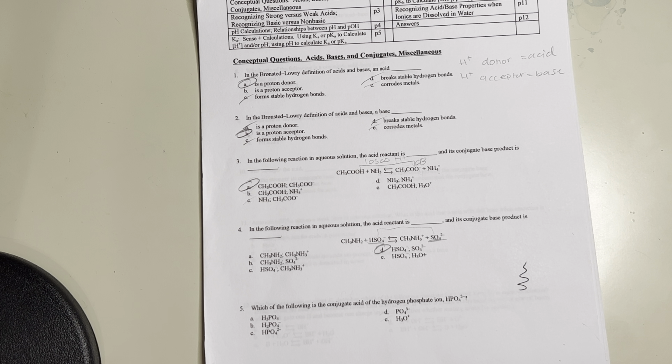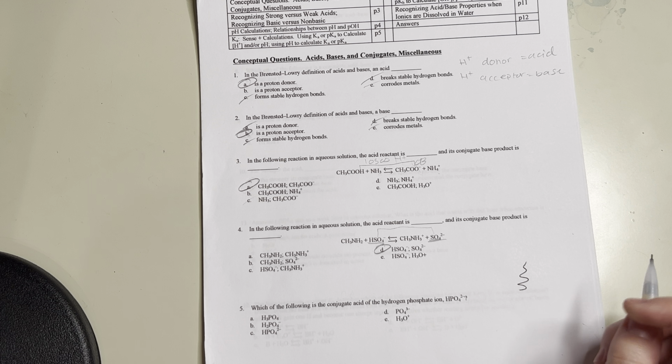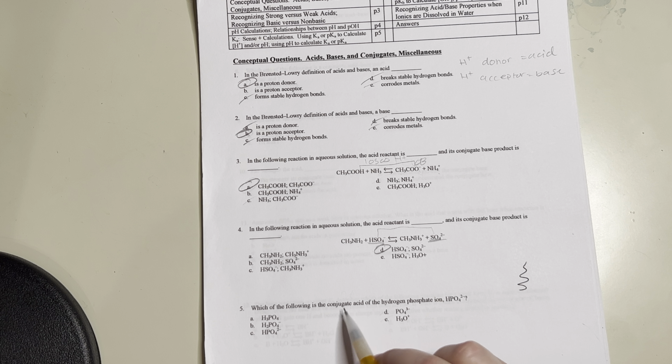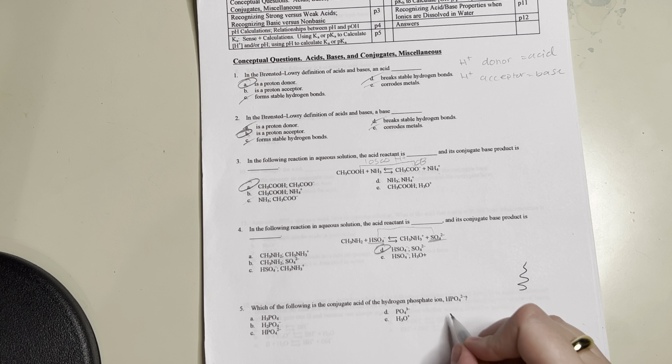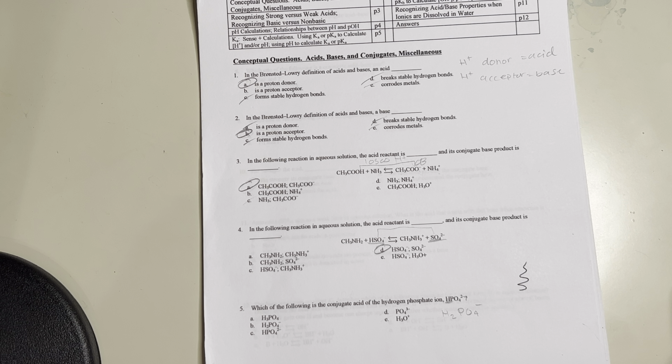5, which of the following is the conjugate acid of the hydrogen phosphate ion, HPO4 2 negative? So the conjugate acid or base needs to differ by just one H plus. It can't differ by more, or it's no longer the conjugate. So if we want a conjugate acid, we want one with just one more H. So we want to see H2PO4 negative, with one higher charge because we've gained that proton.